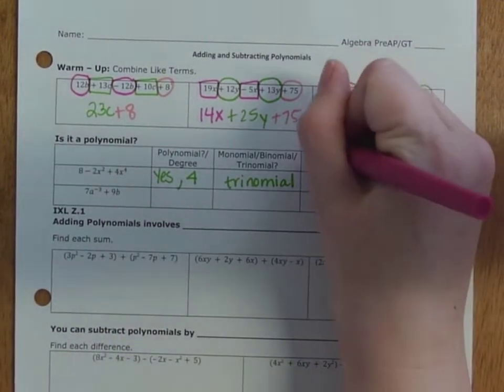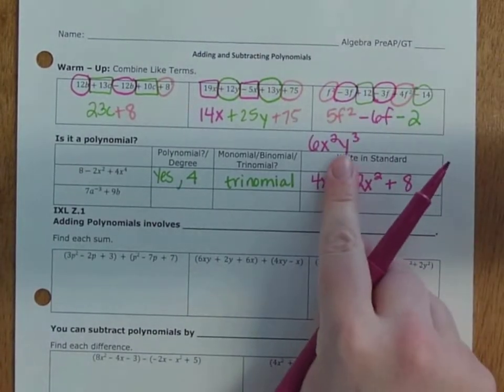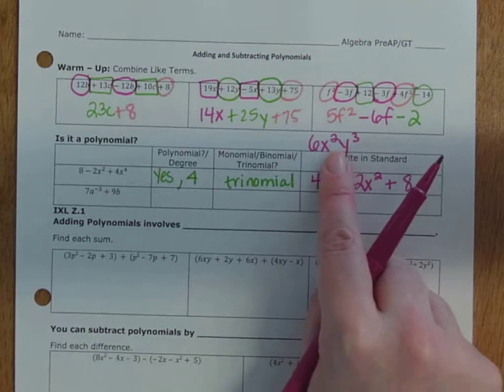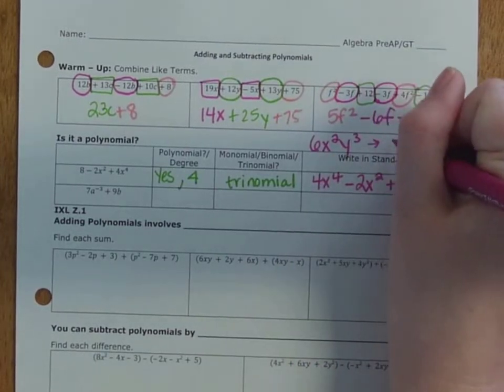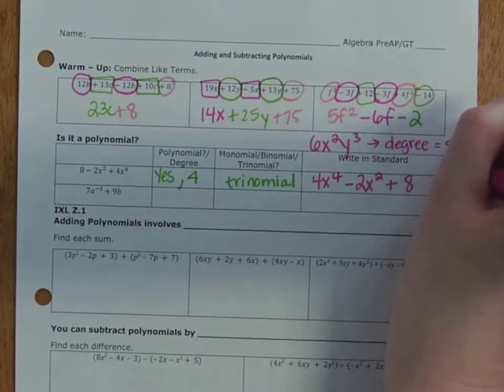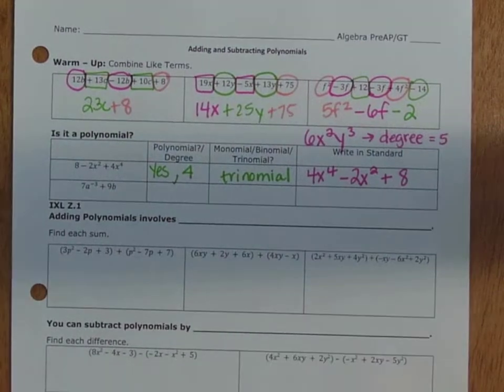But what if I had something 6x squared y to the 3rd? What is the degree of this monomial? You would have to add the exponents to the variables. So the degree of this is 5. Because 2 plus 3 is 5.